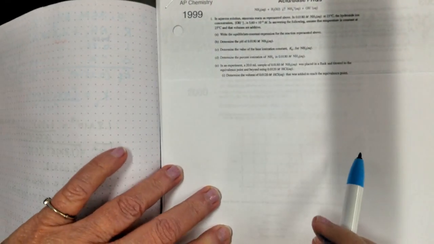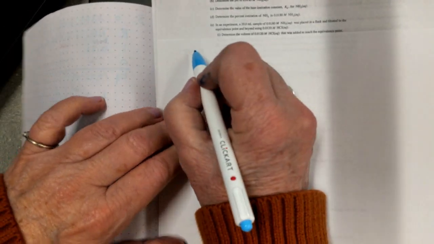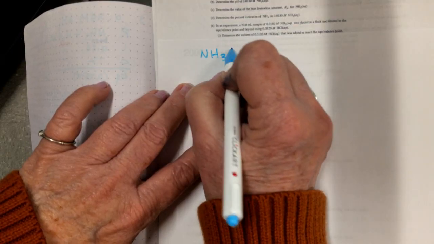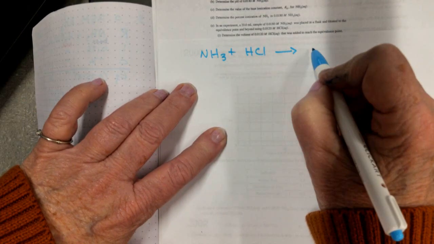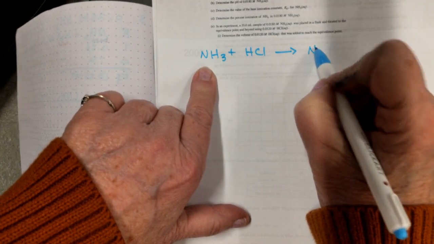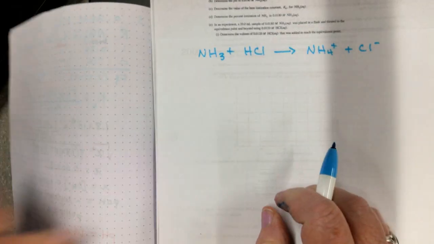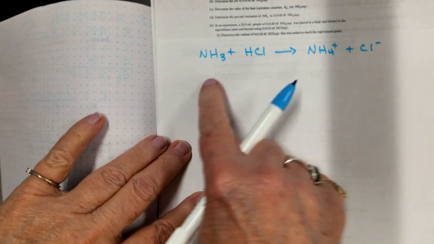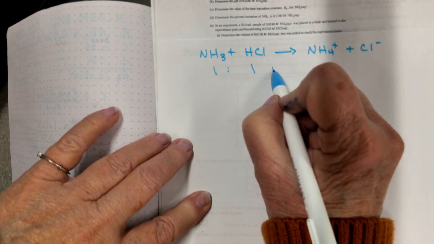So step 1, ammonia is going to react with the acid. This is not an equilibrium, and it's going to donate the proton and make the ammonium ion and the chloride ion. There we go. That is the chemical reaction. And it's balanced, and I see that my acid and my base react in a 1-to-1 mole ratio.